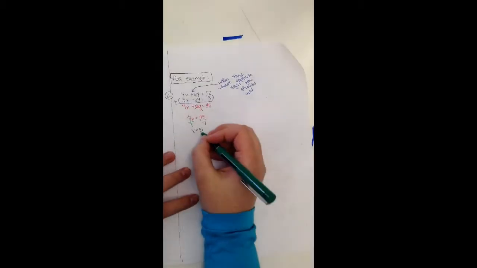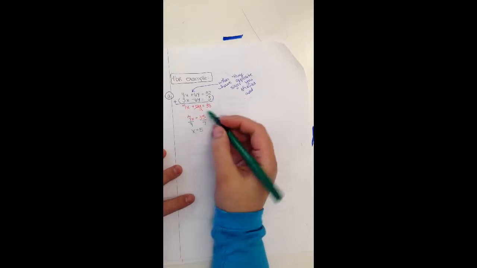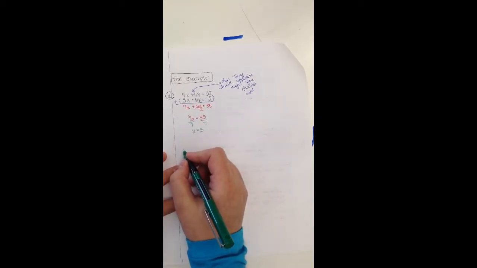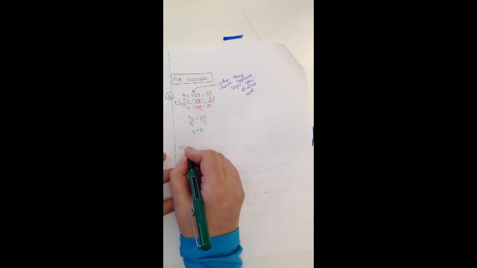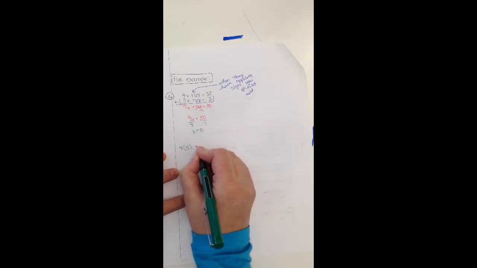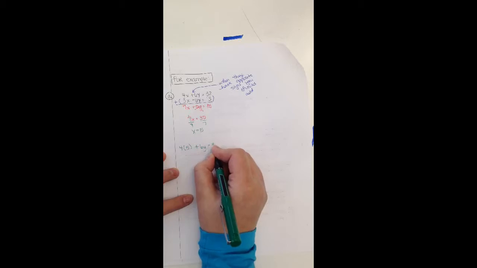So I just solved for one of my variables. The next step says use substitution to solve for your other variable. We have an x value, we need to find a y value. I just have to sub that 5 in somewhere. I'm going to choose the top equation. It doesn't matter which one you choose. So I'm going to say 4 times 5, because it's 4x, plus 6y equals 32.